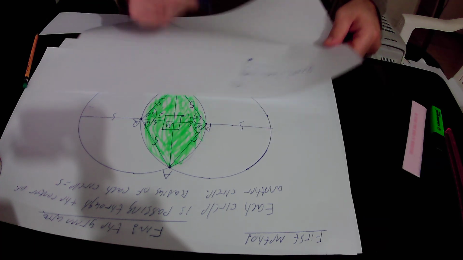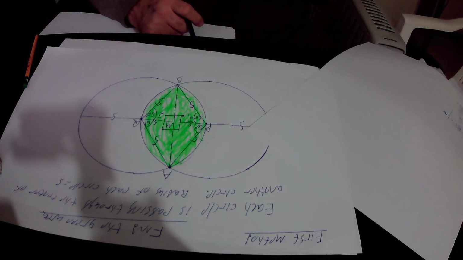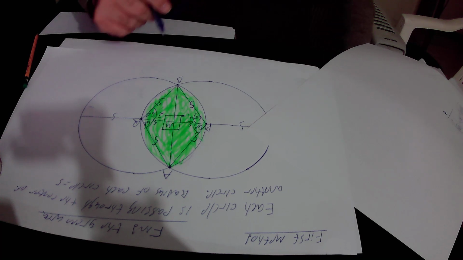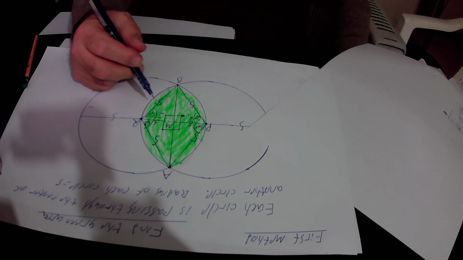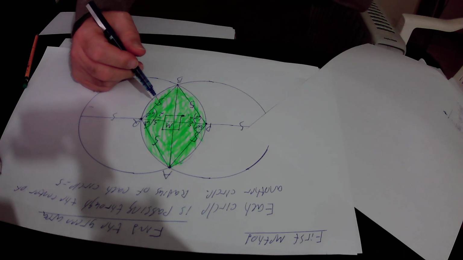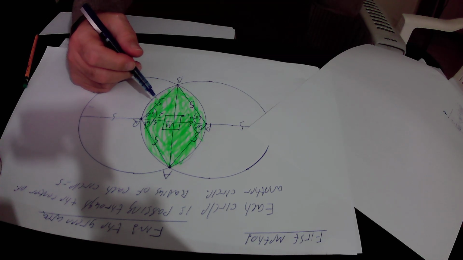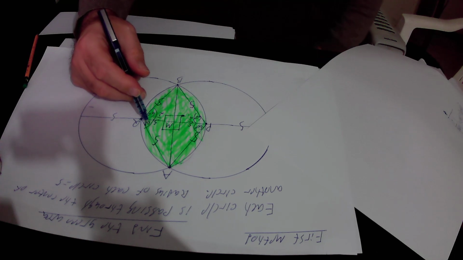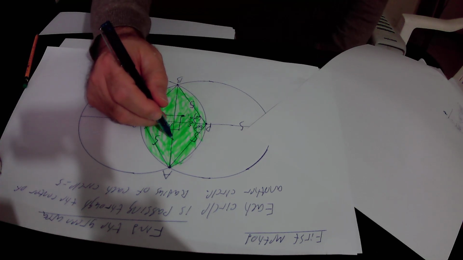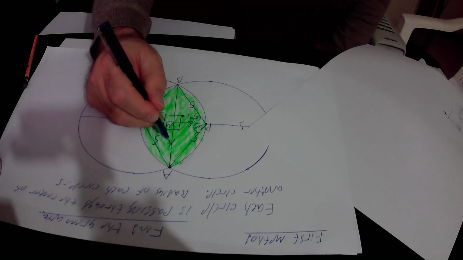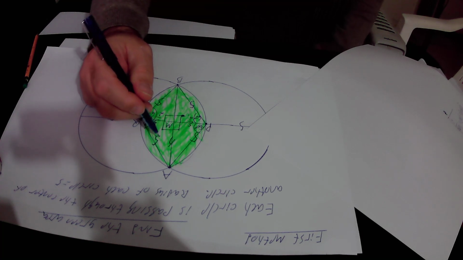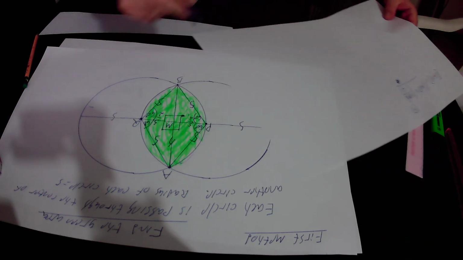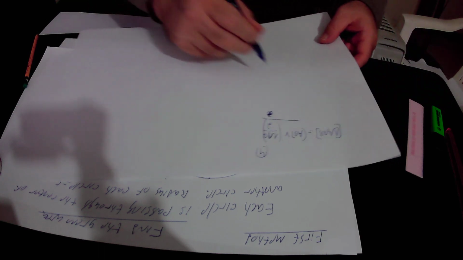So AB, what is the value of AB? Here we have sine 60 degrees. We will define AM as h, in triangle AMQ.